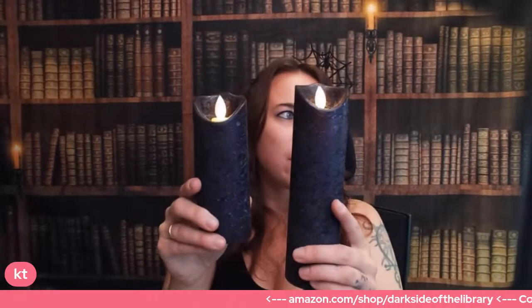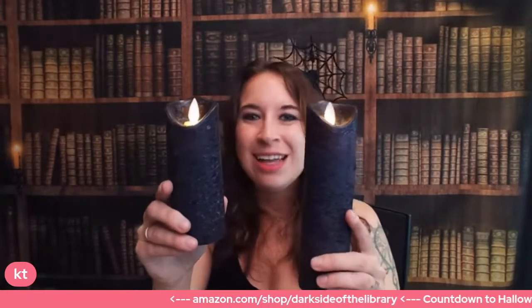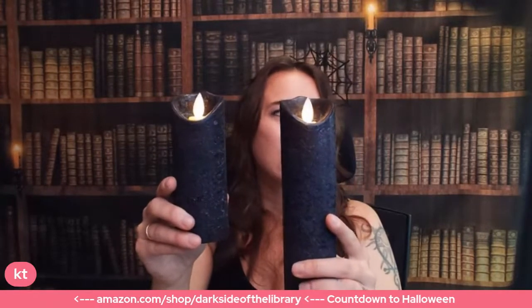So I like these because, let's see if I can find more of these that have battery. Okay, here we go. So I like these because you can see that it does have a bit of that candle look to it. I love how wavery the flame looks. From a distance, it totally looks like a real candle.